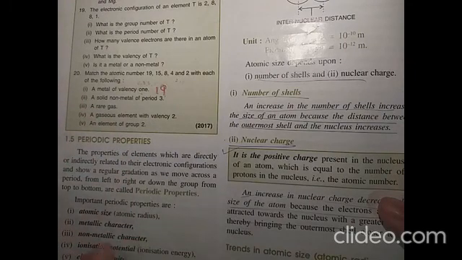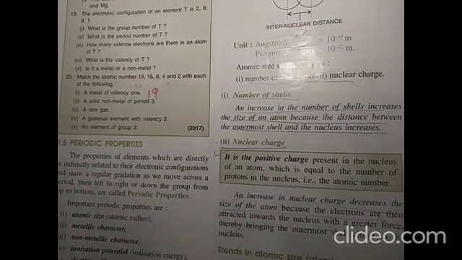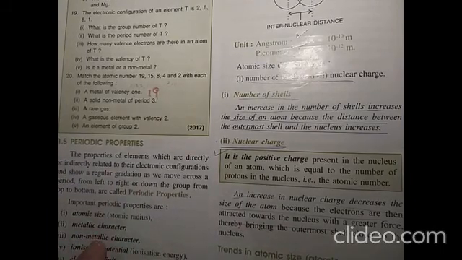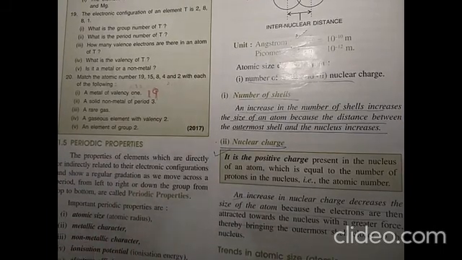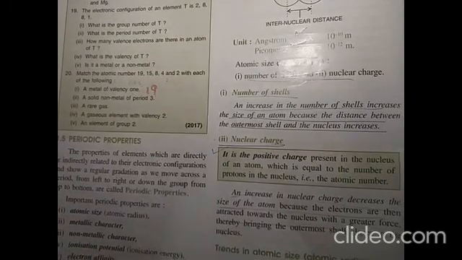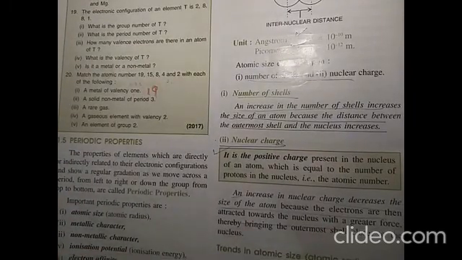Metallic character decreases across the period, and metallic character increases down the group. Non-metallic character is the reverse of metallic character, that is, non-metallic character increases across the period and decreases down the group.